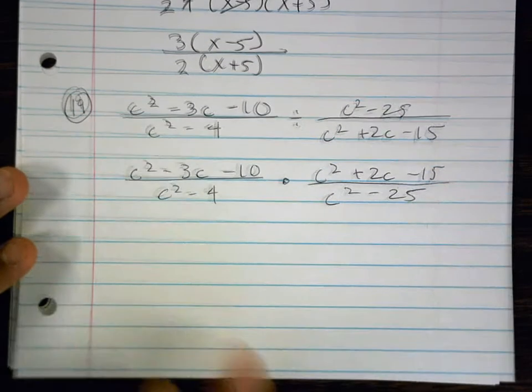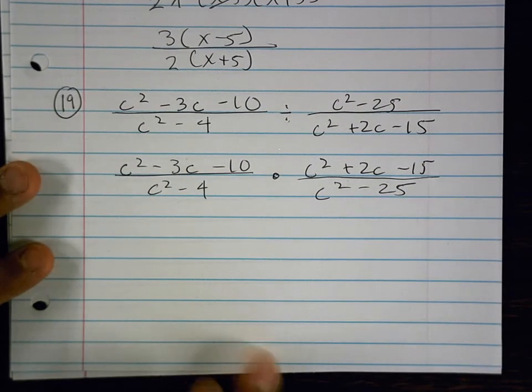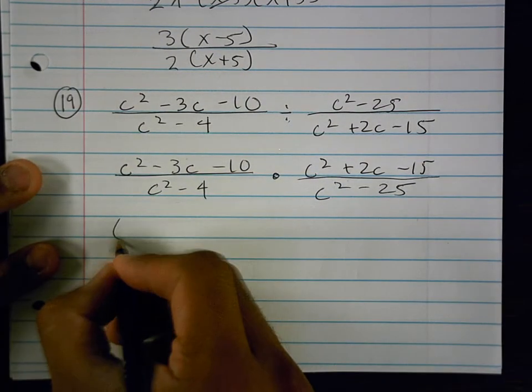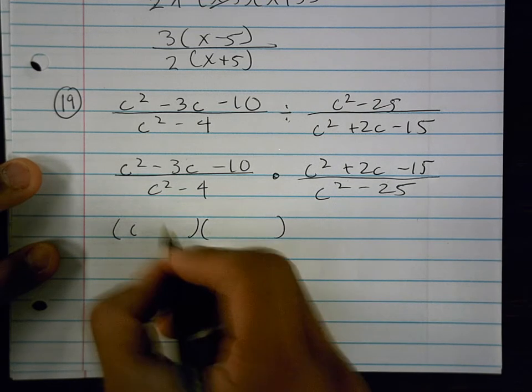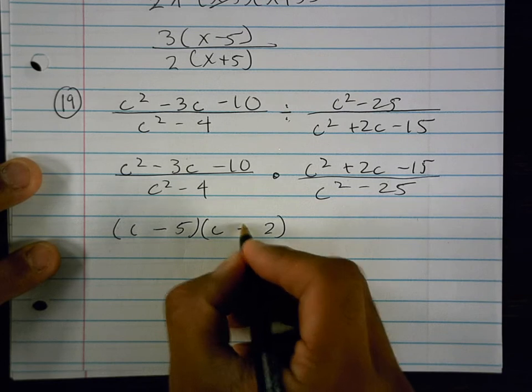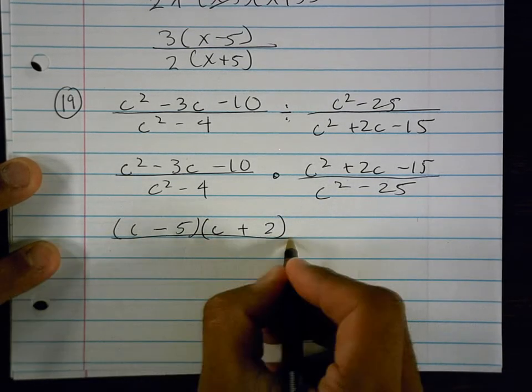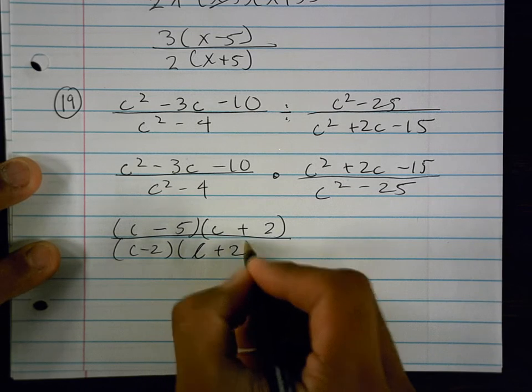Now I can actually combine them and factor. So here we go again. Let's see here. What multiplies to 10 and adds to 3? That's going to be 5 and 2 again. But this time the bigger one's negative. Down below I've got a difference of squares. c minus 2, c plus 2.